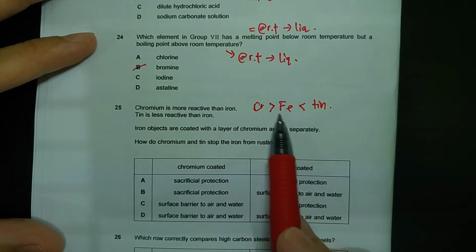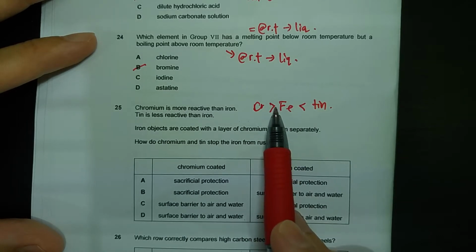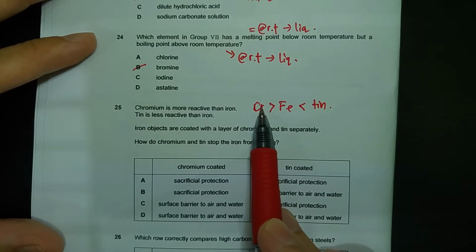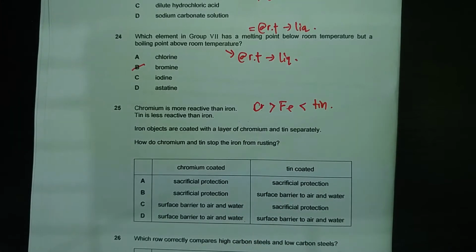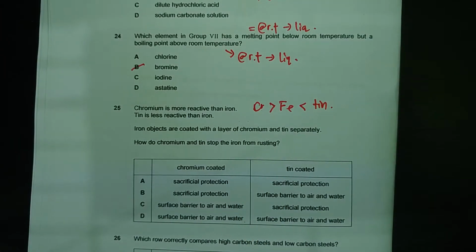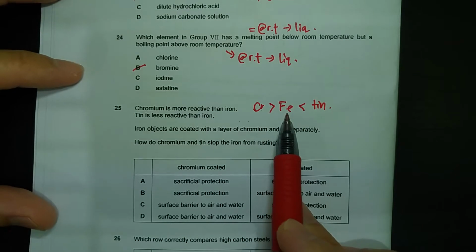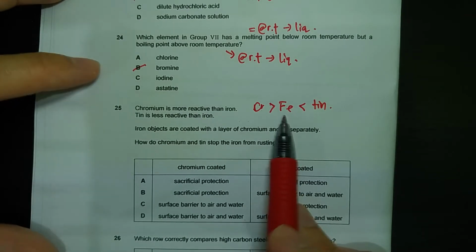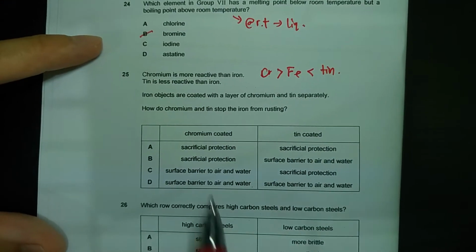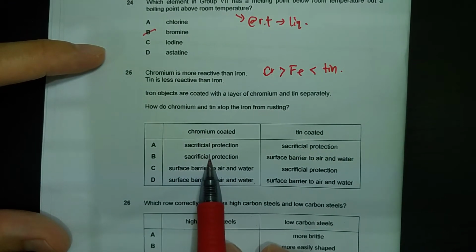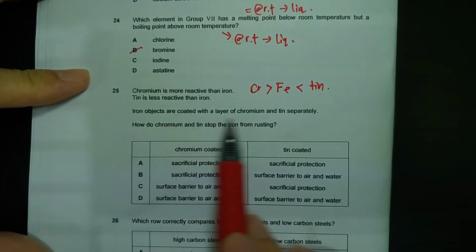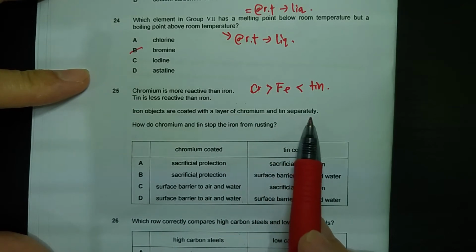So remember, a less reactive metal is coated with a more reactive metal, which means that the more reactive metal will corrode in place of the less reactive metal. So which means sacrificial protection. So it's either A or B. How about the tin? It is also coated with tin.